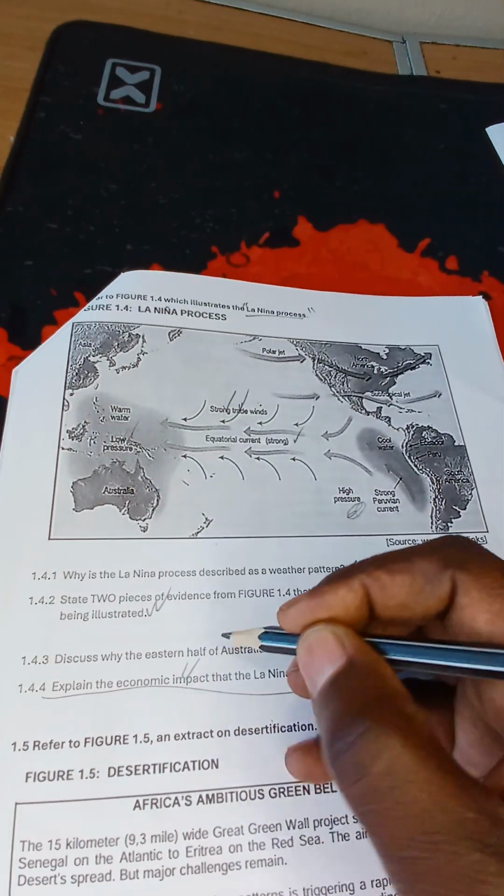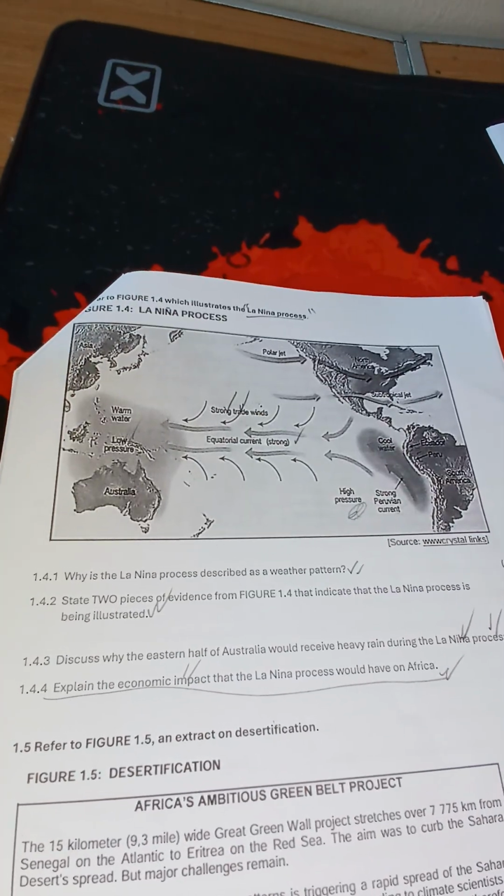These floods would fill dams and increase the availability of water. You're looking at the economic impact. So I'll say we are likely to have floods, and these floods are likely to fill up dams. Then we have an increase in the availability of water, which means we have more water available for industrial, domestic, and agricultural use. It is raw material mostly for the industries.